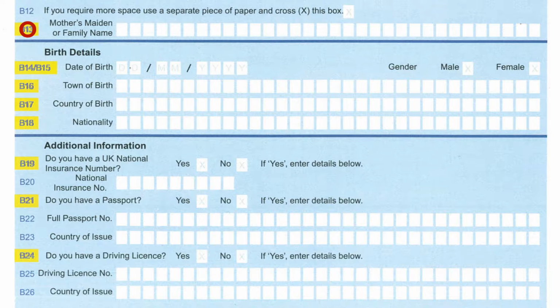B13. Please provide the surname used by your mother or adopted mother from birth or the name she was known by prior to marriage. B14. Please provide your date of birth. B15. Please cross the appropriate box. B16. Please provide the name of the town where you were born. B17. Please provide the country you were born. B18. Please provide your nationality.